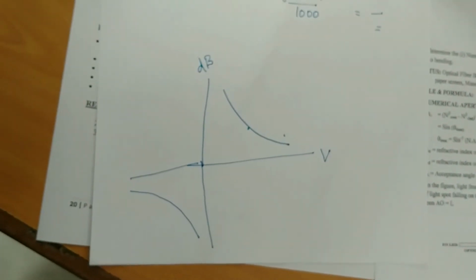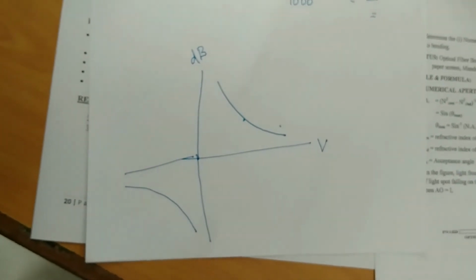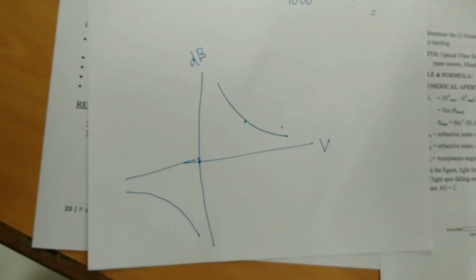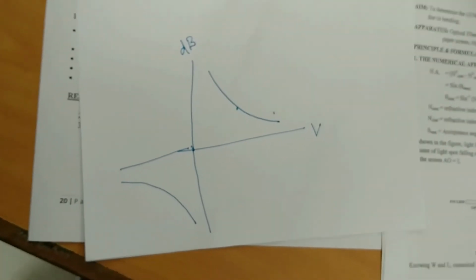Once you get the curve, you can see that the power decreasing in the optical fiber is not linear. It is a nonlinear, exponential behavior.